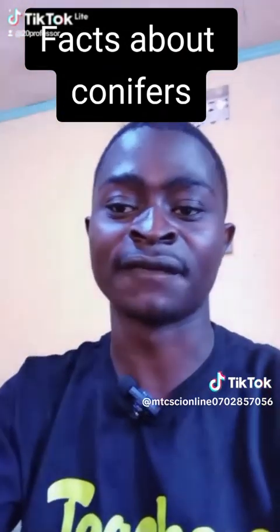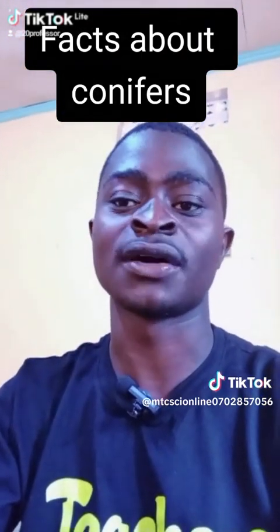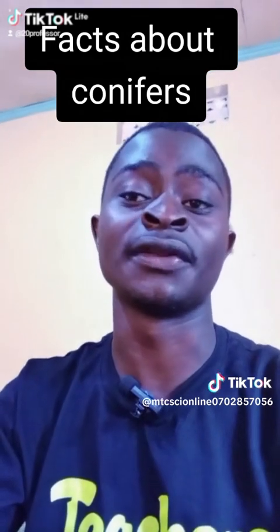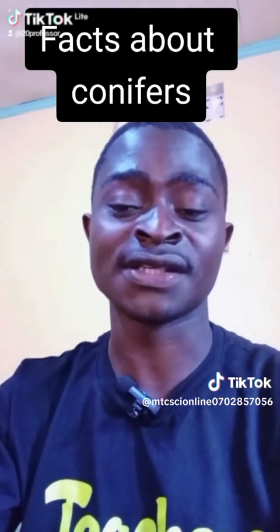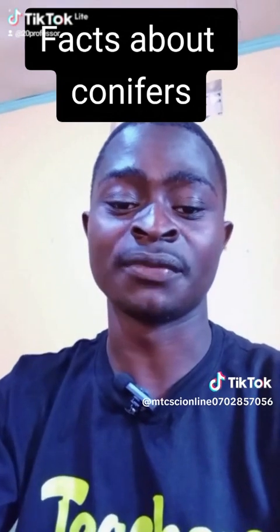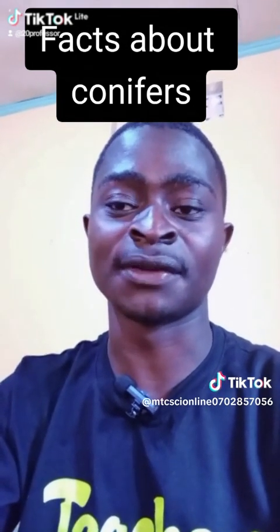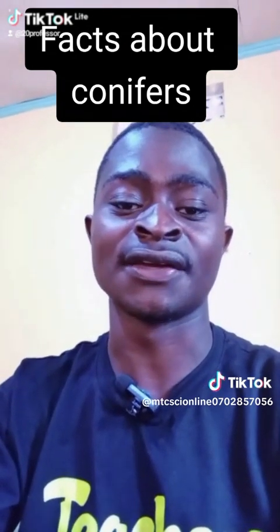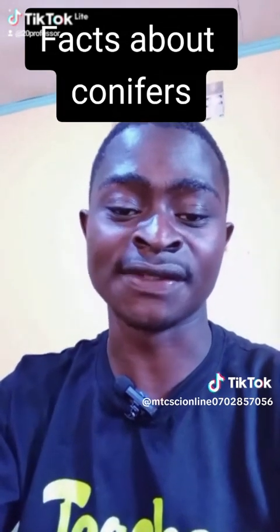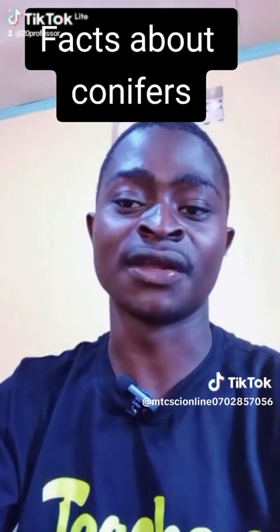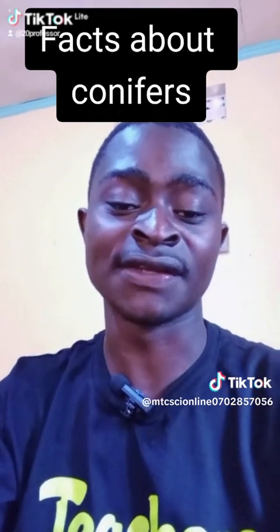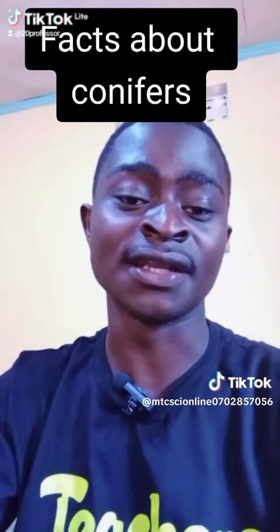We all know what a conifer is. Remember, a conifer stores its seeds in the cones. If you've ever observed the structure of a conifer, try to bring it into class as a real-life experience. Show it to the learners, and show them where the seeds are always hidden in the conifers. The seeds of the conifers are always hidden in the cones.